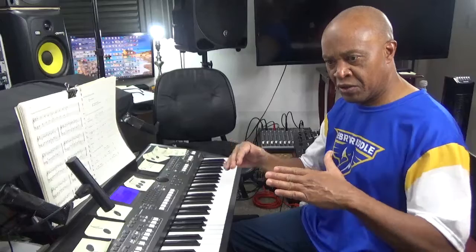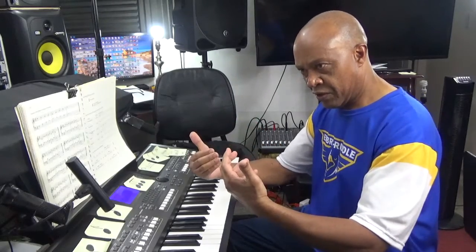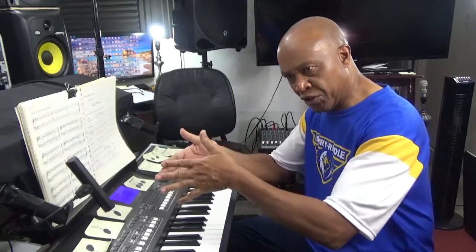The pulse does not vary. The notes that you play against the pulses can vary, because whatever durations you play, you're going to play them against the steady pulse.